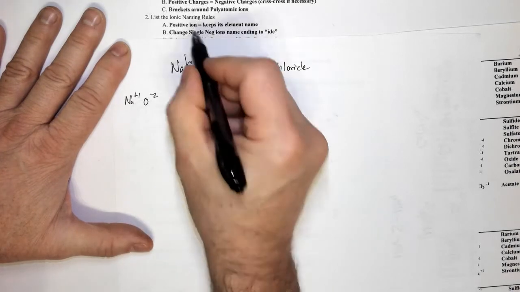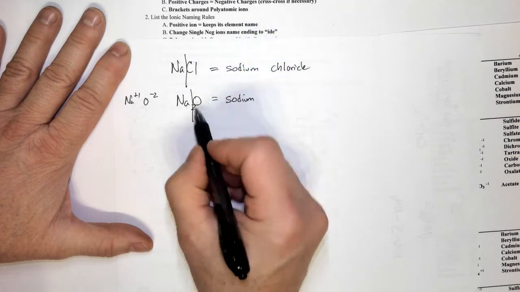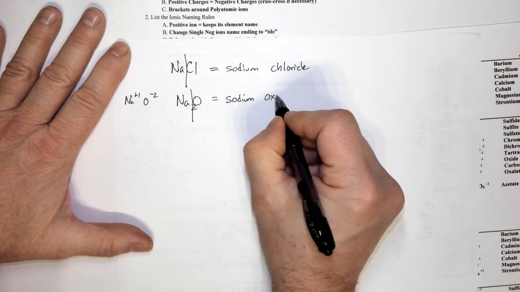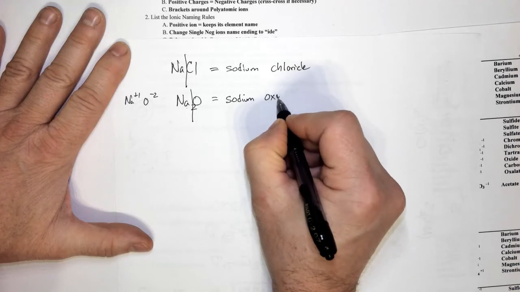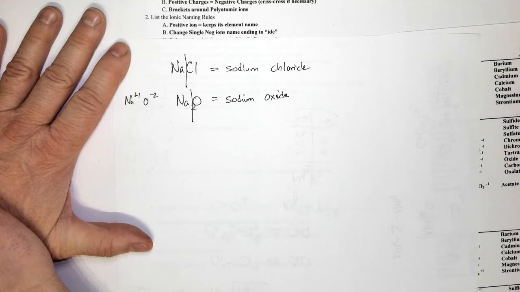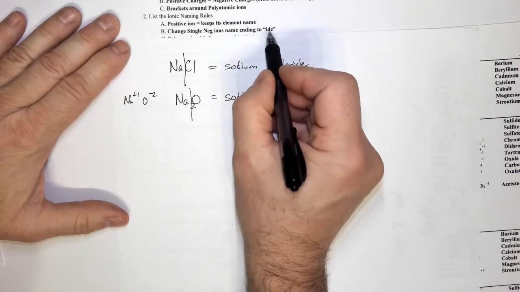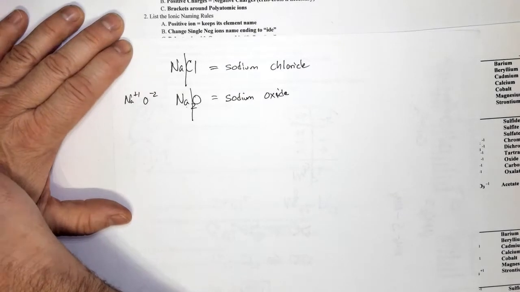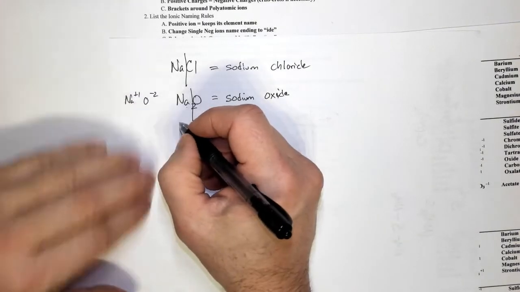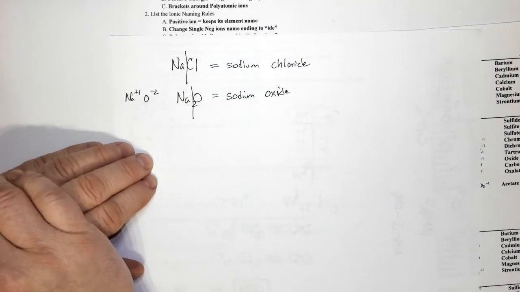But then the negative half has to end in "ide" because it's only oxygen. So instead of calling it oxygen, I would call it oxide. Okay? Oxide. And that's how it ends. So that's how you do it. But we have a couple other names we need to give out too. So let's do a couple more here just to practice.